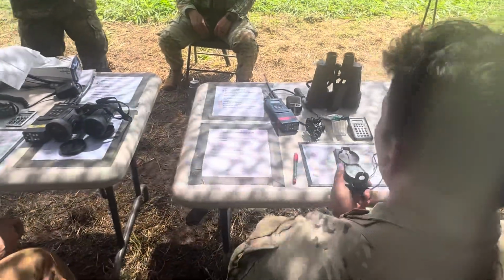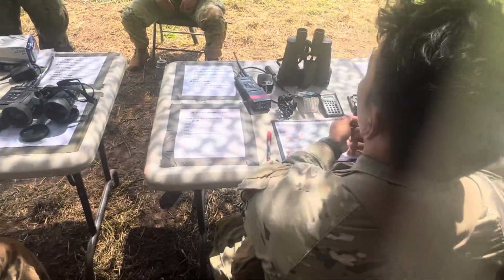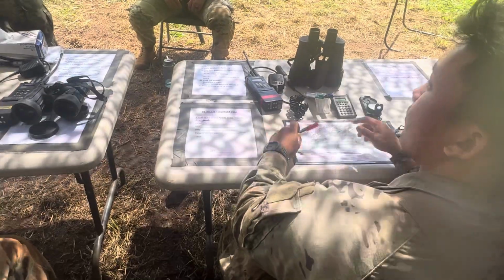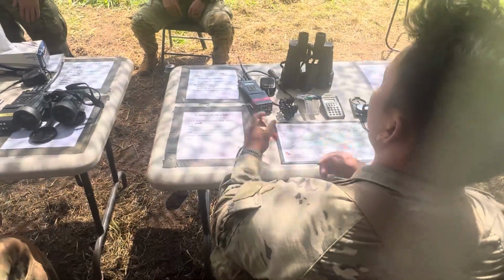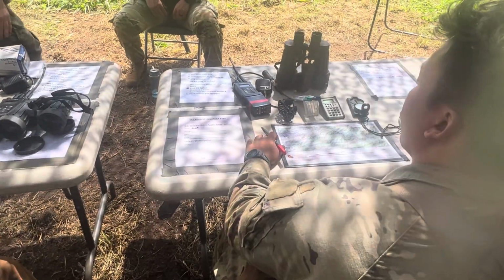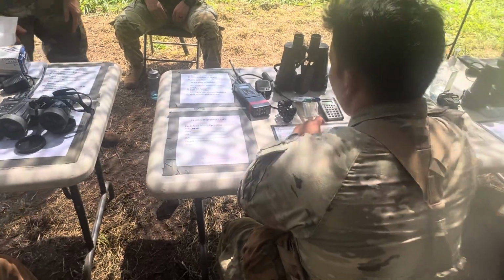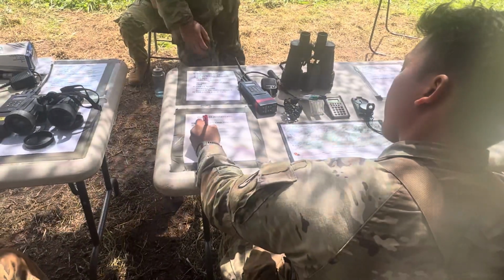Look at the compass, look at the target, and put it down. Don't read it. I literally just need you to check the block that you did it. I already gave you the degrees, all right? You just check the block. So number 2, free go.